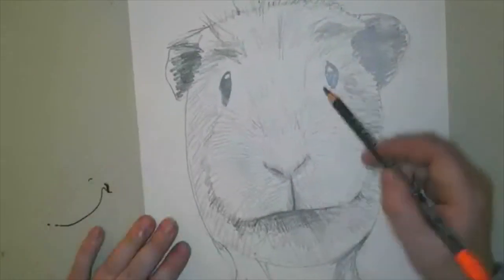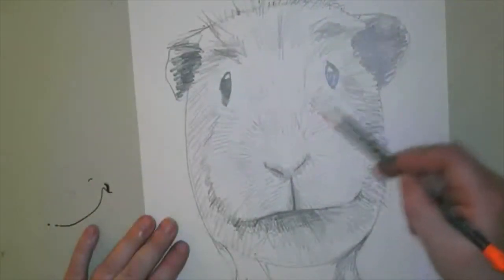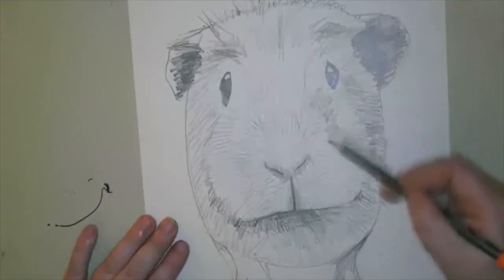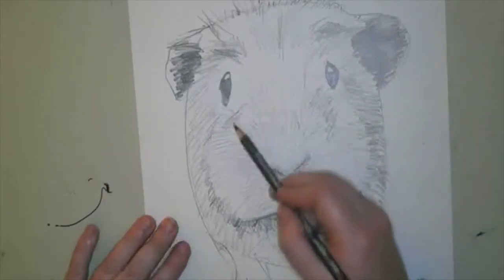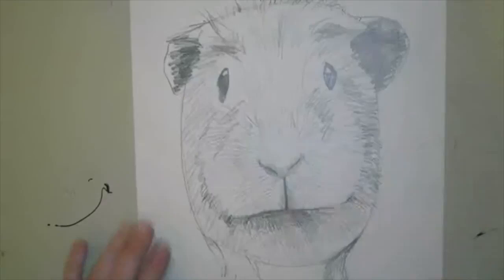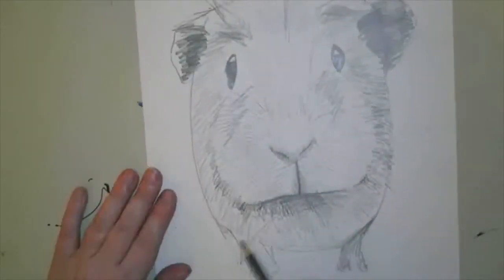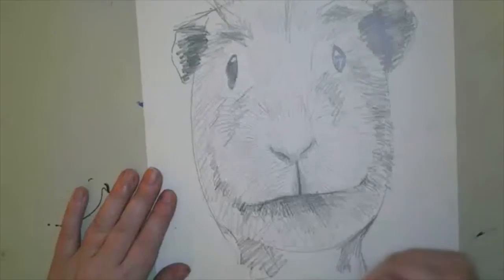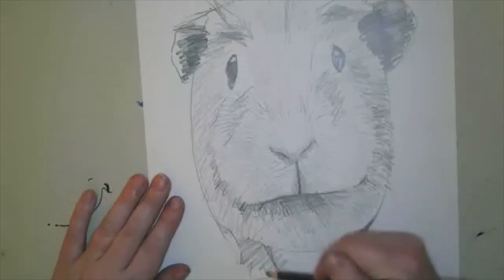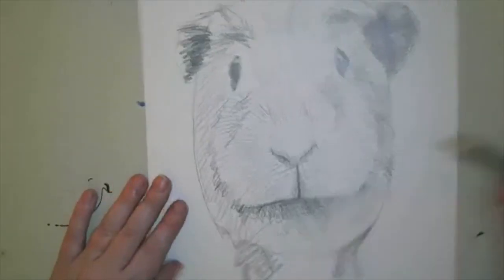I think I'm going to add just a little bit of a darker shadow right there and right here. And I'm going to shade in his foot a little bit. Then I'm going to finish creating my details around him.